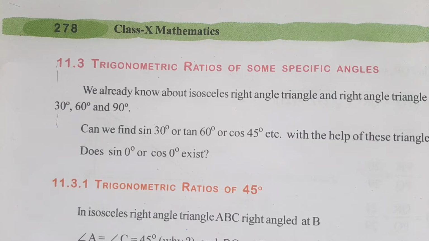Yesterday we have seen some problems which are relating trigonometric ratios of specific angles.